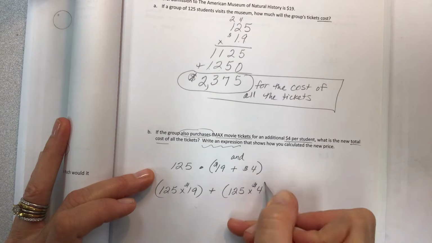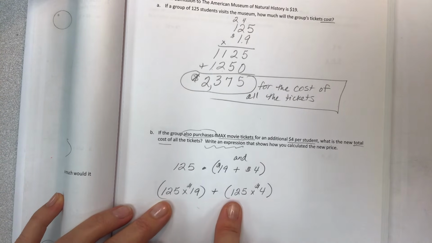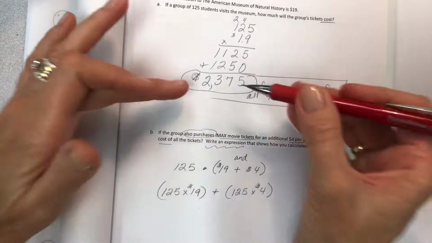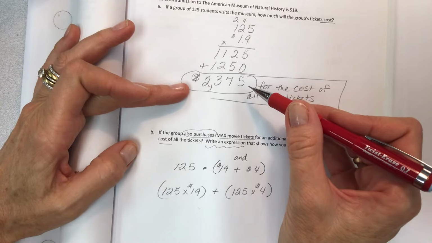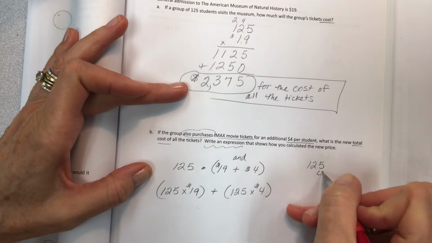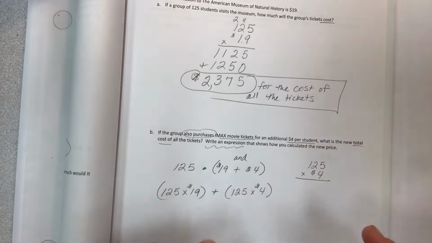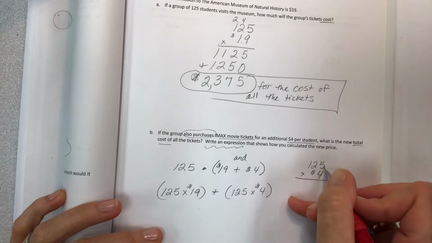It's like you're trying to save yourself from writing the 125 so much. And since we already calculated the 2,375, we just need to know what the 125 students times $4 is, in order to get the additional cost so we can add it to what we already had.